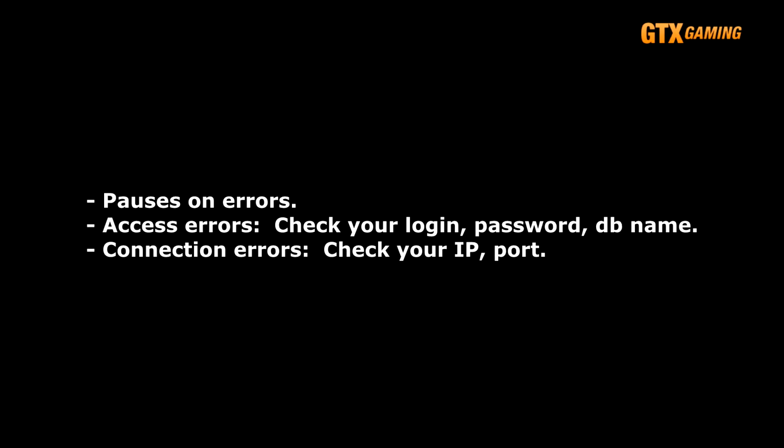The kinds of errors that are commonly seen are the same as those detailed in the backup video, so again, check that out if you have any troubles. But the errors are all fairly self-explanatory. If you see errors about access being denied, then make sure you didn't mistype your login, password, and database information. If you see errors about being unable to connect, then make sure your IP and port are correct.